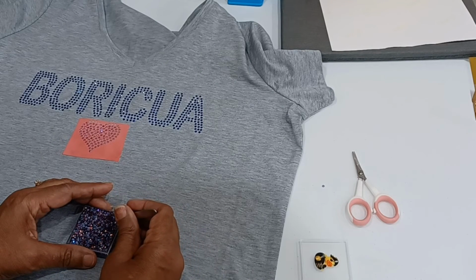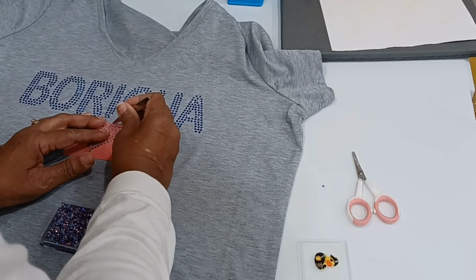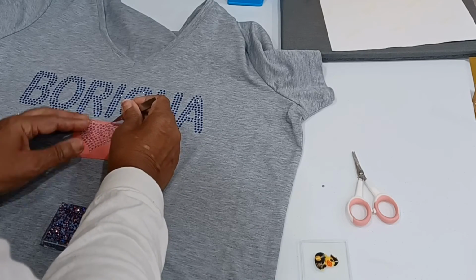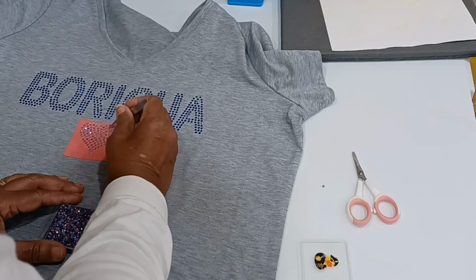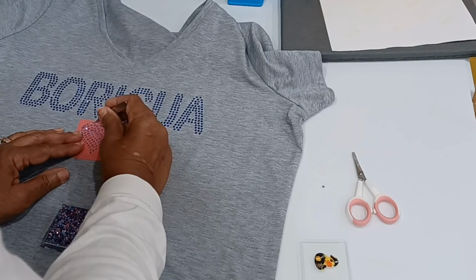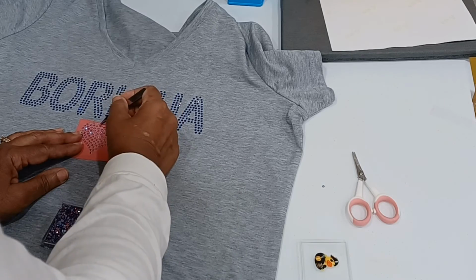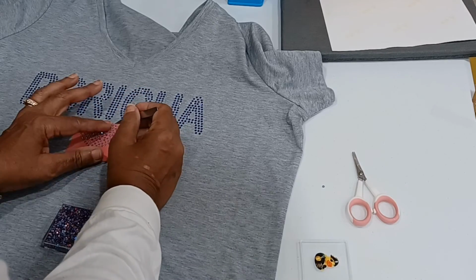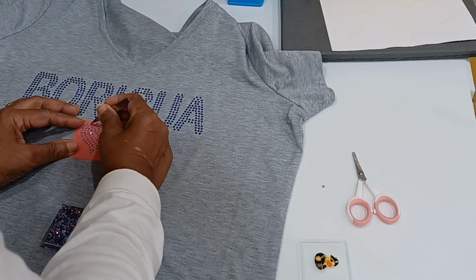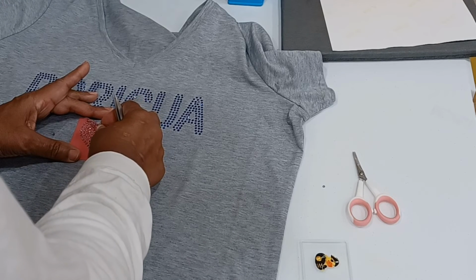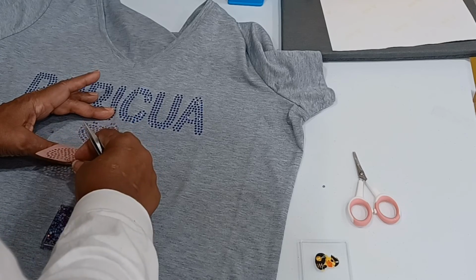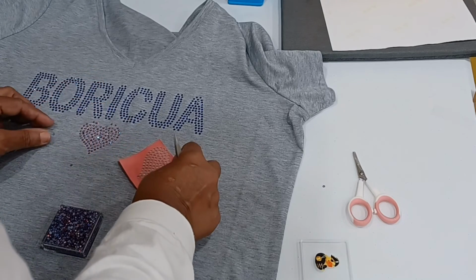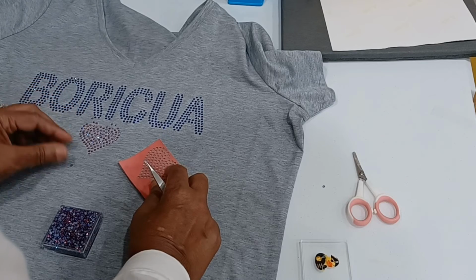And then I'm going to just place additional stones in there. So, okay, I need to place two of them.